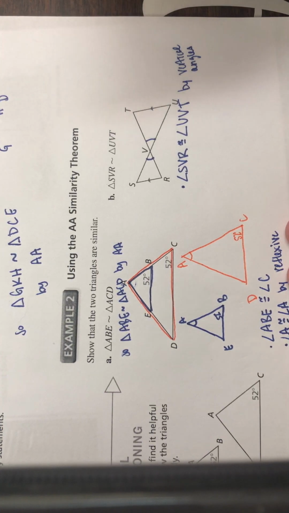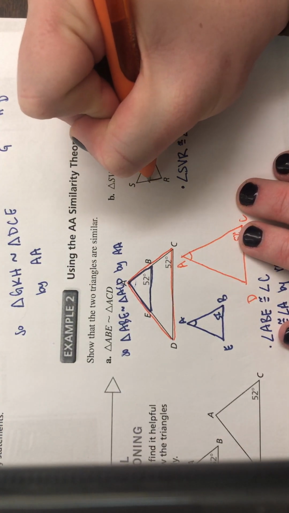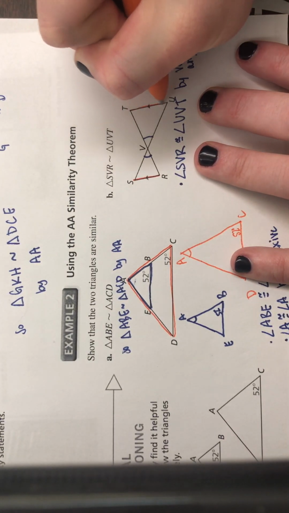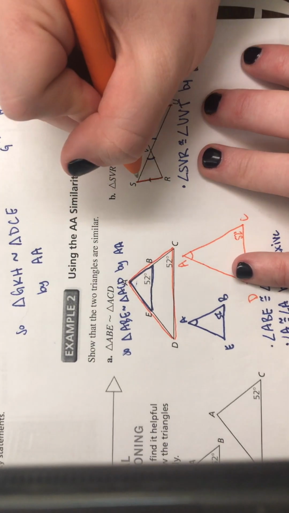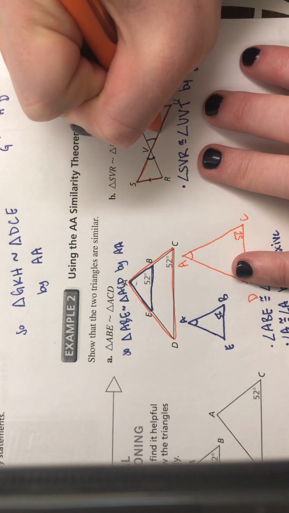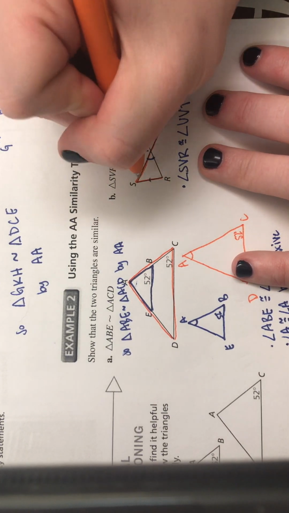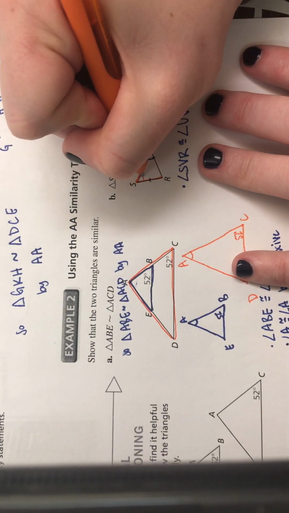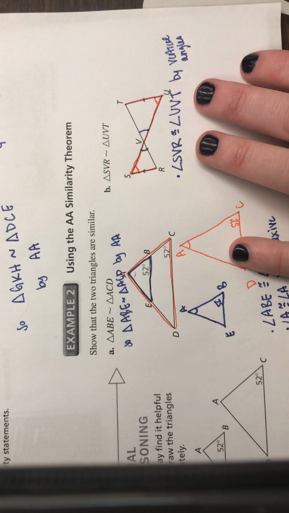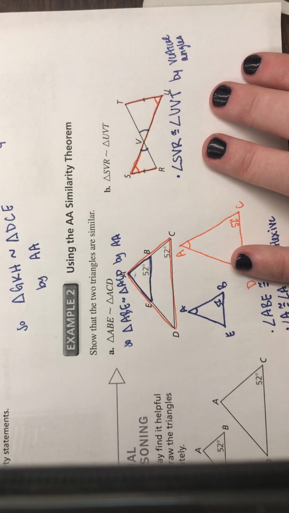So I can draw this Z. Anytime you see parallel sides, you should think of drawing a Z to outline our alternate interior angles. So there they are. Here's one angle, and here's my other angle. You could have drawn it the other way as well.